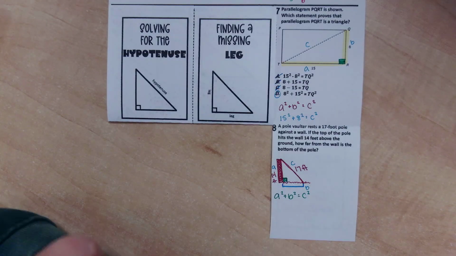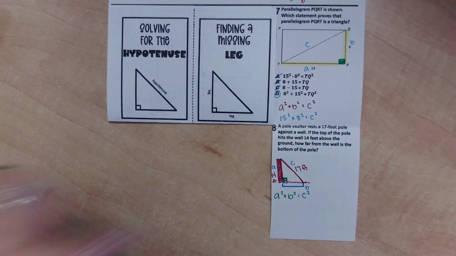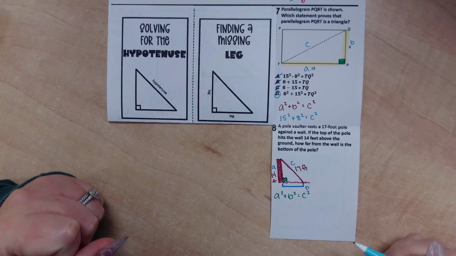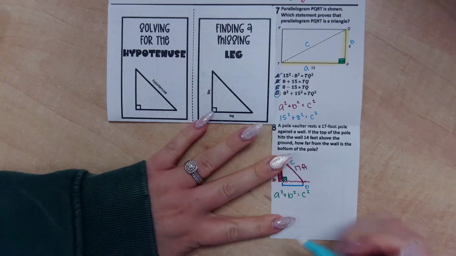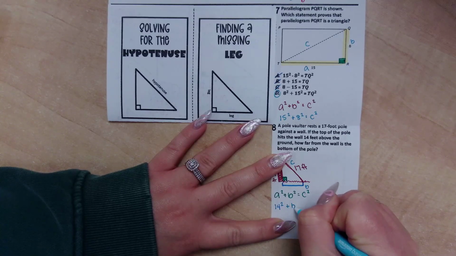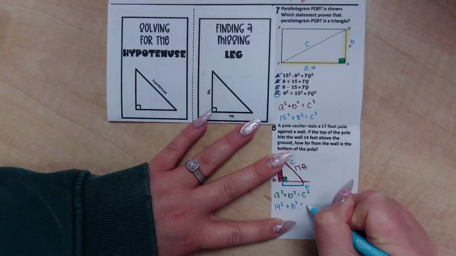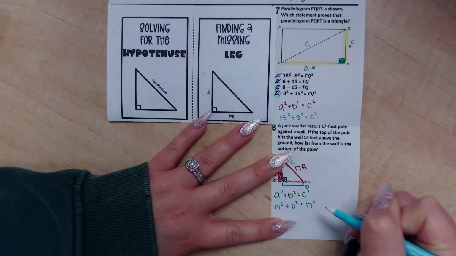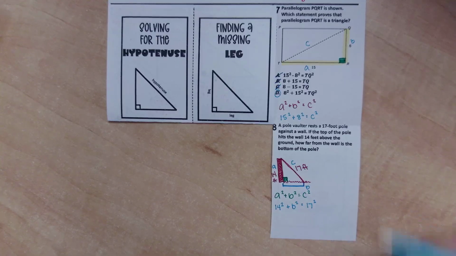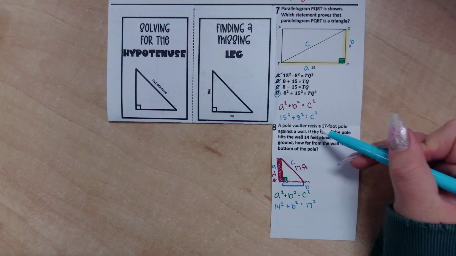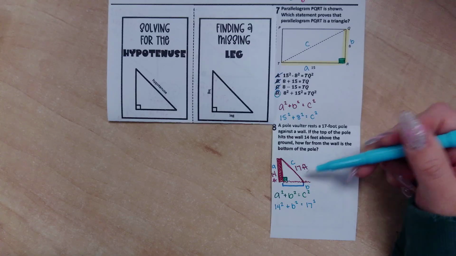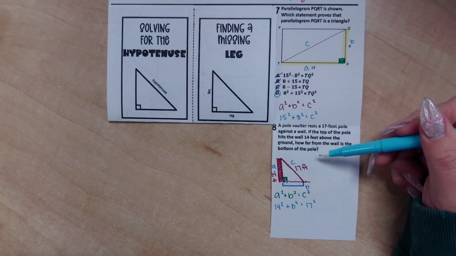Sorry about that. So now I can take this image that we created. Now notice they just gave me a blank space. You draw your image yourself. Fill in your numbers. 14 squared plus, I don't know my b, so I'm going to put b squared equals 17 squared. So it's all about understanding the vocabulary of what they're saying. They're saying that the 17-foot pole rests. Well, when you rest something, you lean it. Therefore, there's your hypotenuse.